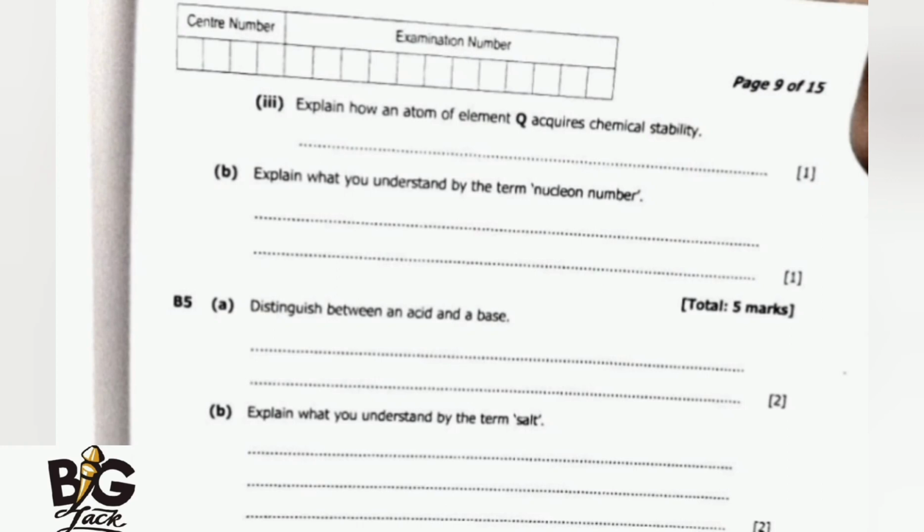As for Roman numeral 3, explain how an atom of element Q acquires chemical stability. In this part, they are just asking how this element Q is going to be stable, or is going to acquire the noble structure. So I'm going to say it is going to acquire the noble structure by gaining 1 electron from group 1 elements. That's the answer.